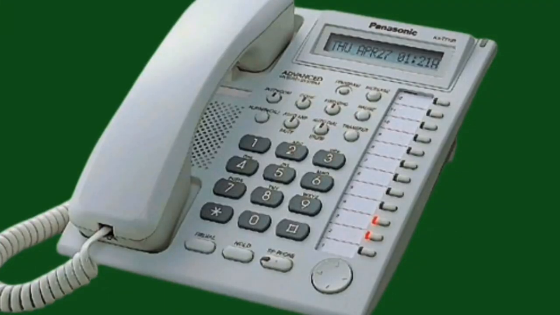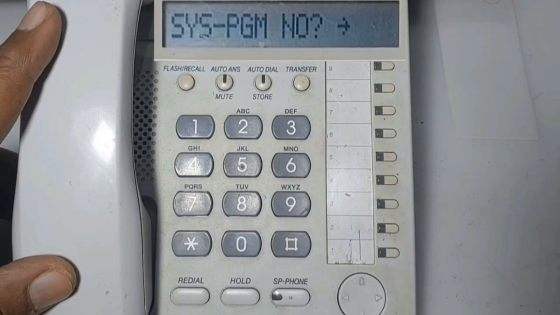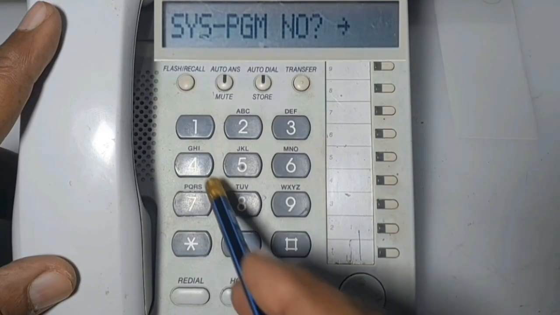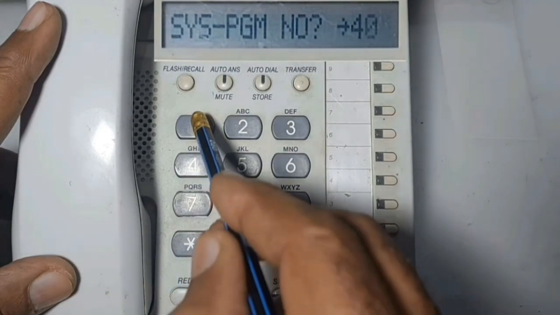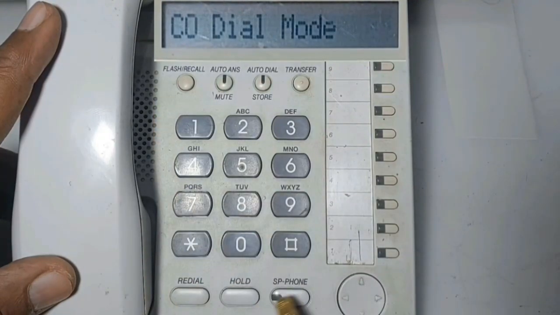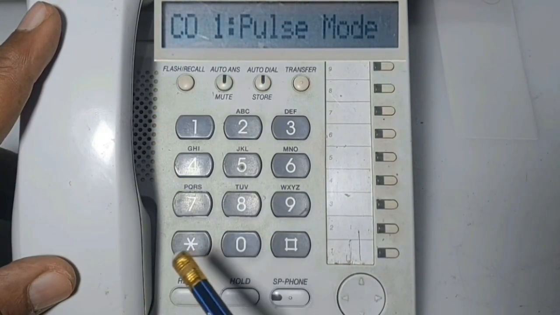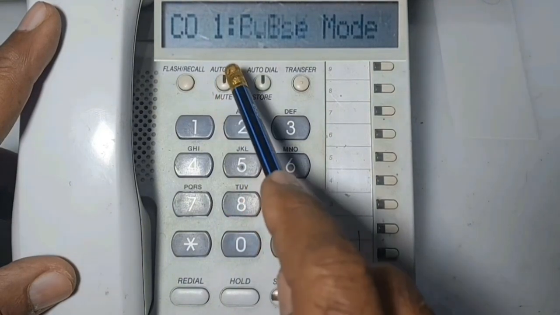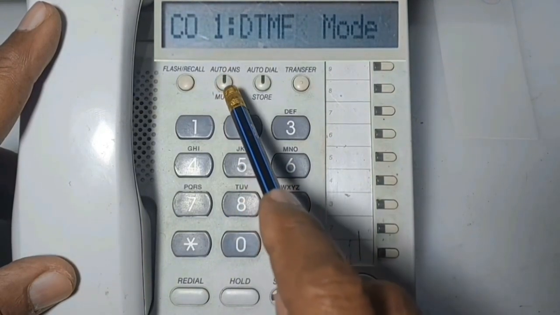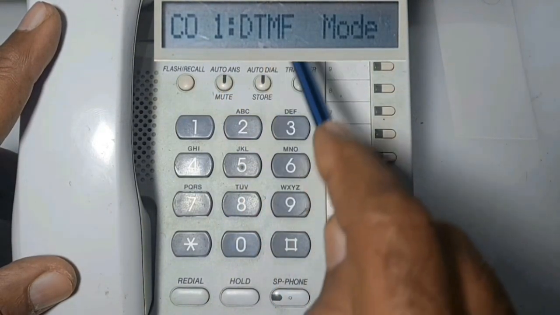CO line dialing mode setting. PGM code 401. Press the mute button to change mode. Set all CO lines to DTMF mode.